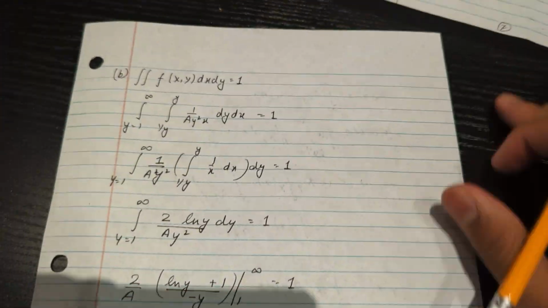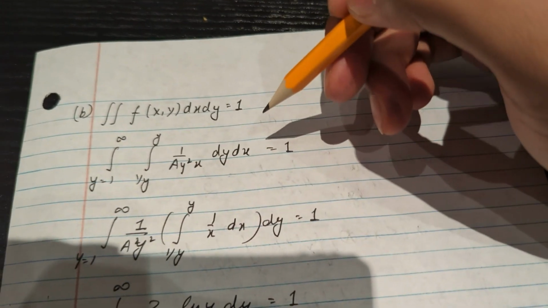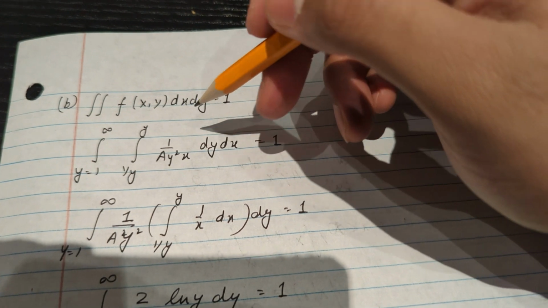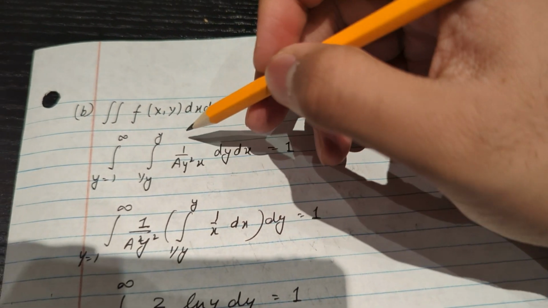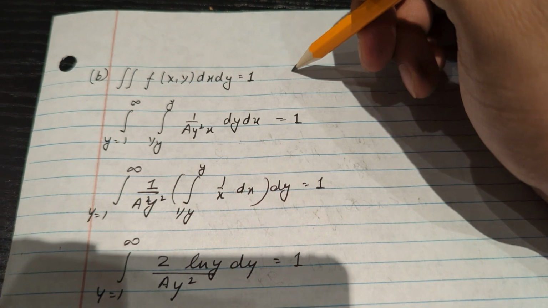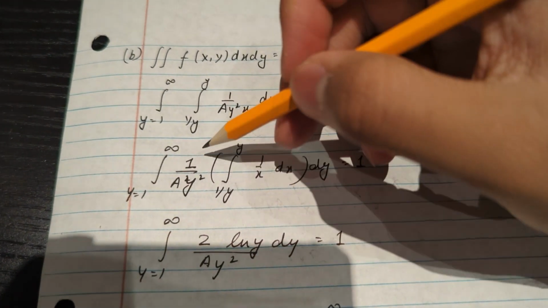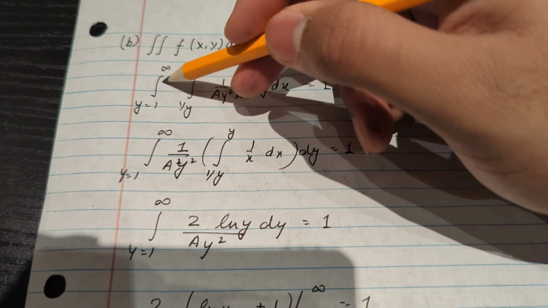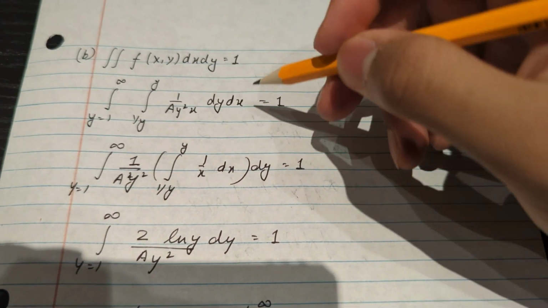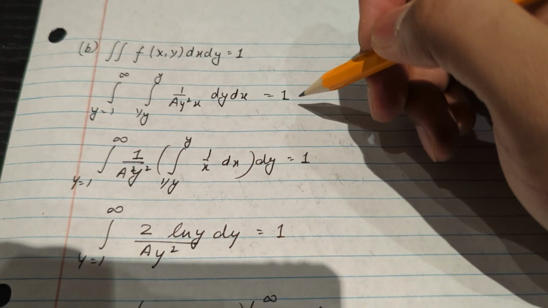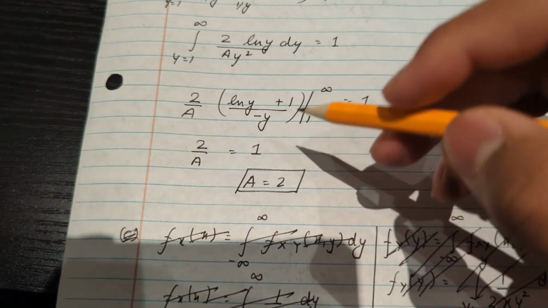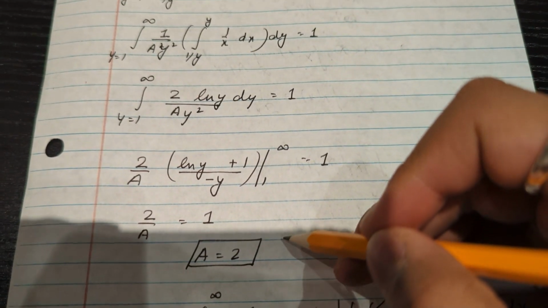Then the integral from minus infinity to infinity over the entire range of the density function should be equal to 1. So we can write, x equals 1 by y to y, y equals 1 to infinity, 1 by a y square dy dx. Simplifying it, we get a equals 2.